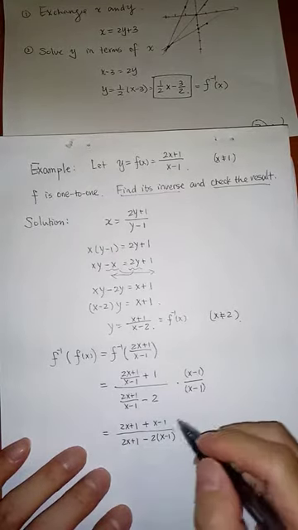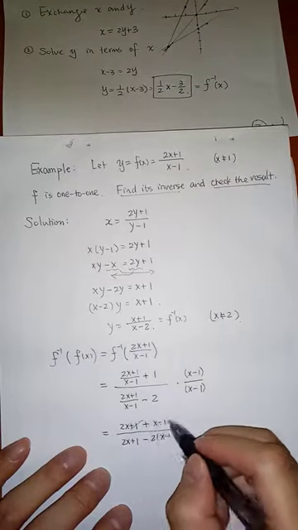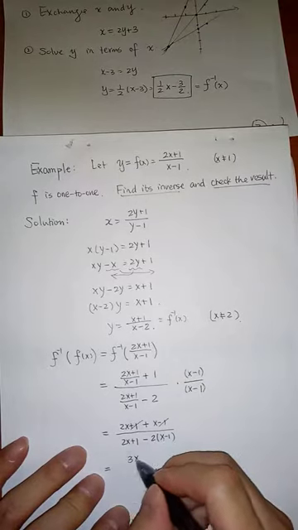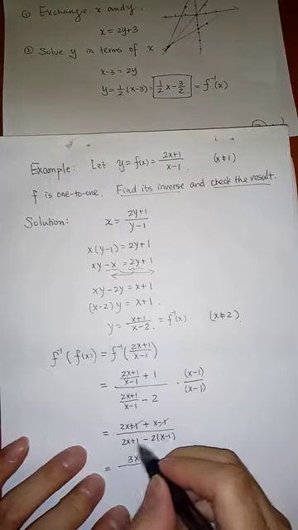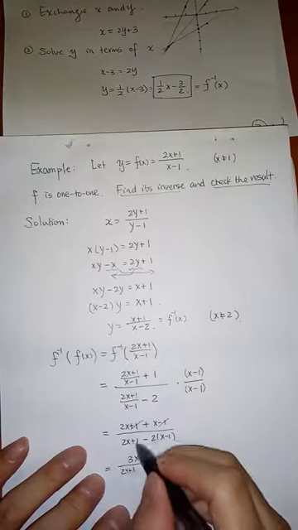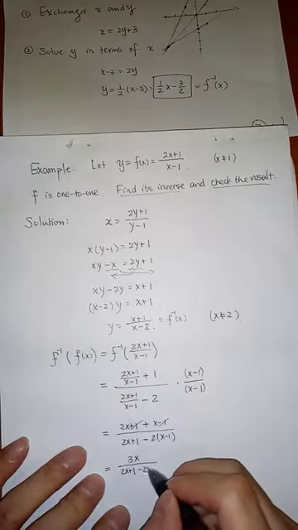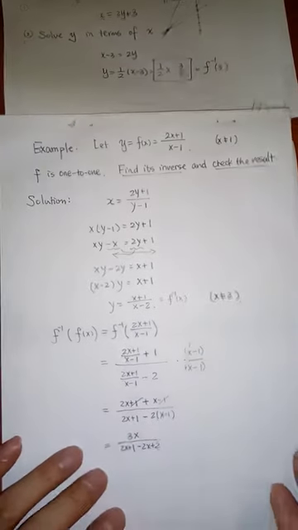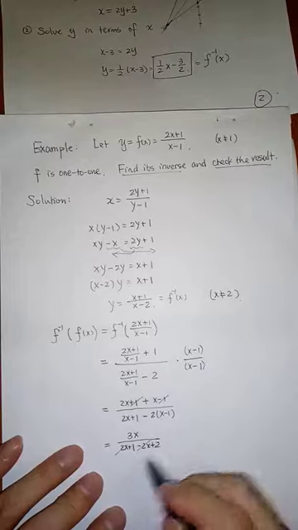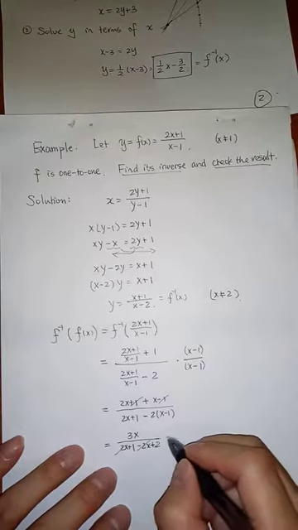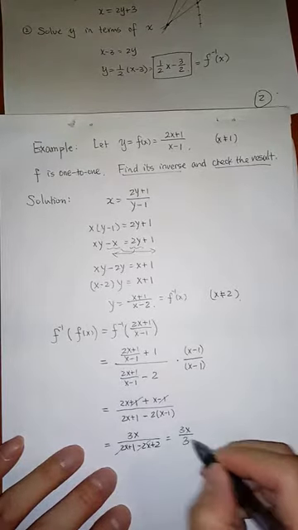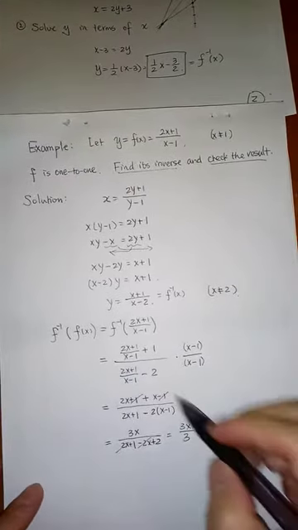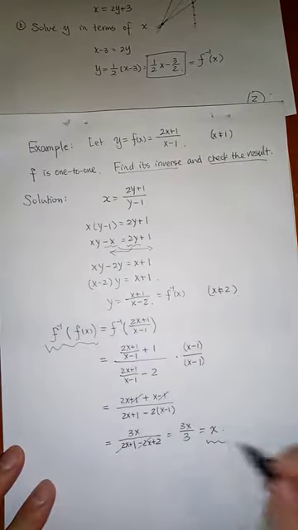Okay, so we'll continue to simplify. Plus 1 minus 1, they cancel. 2x plus x is 3x, so the numerator is 3x. And the denominator, let's see, 2x plus 1, minus 2x plus 2. Minus minus is plus, so 1 plus 2. The 2x and negative 2x cancel. So the denominator is 1 plus 2, which is 3. 3 cancels 3, you get x. So from here, you get the result x.